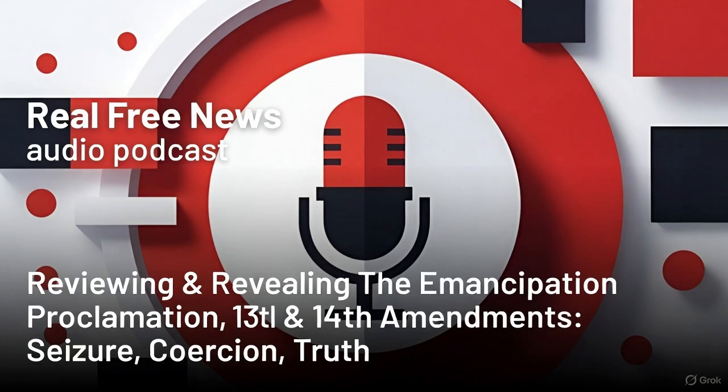The Emancipation Proclamation seized Confederate human property as contraband during an undeclared war, transforming strategic necessity into moral crusade. Its effects unfolded gradually through military conquest, not legal transformation. True liberation required the 13th Amendment, citizenship the 14th, both imposed upon a defeated South through occupation and coercion.